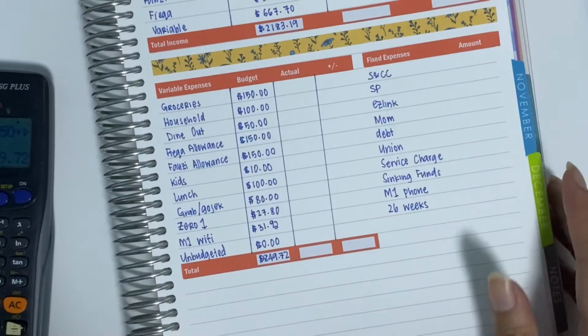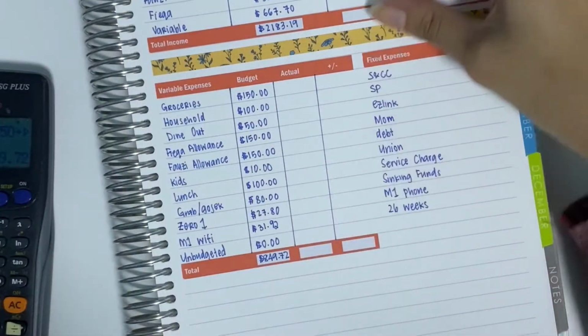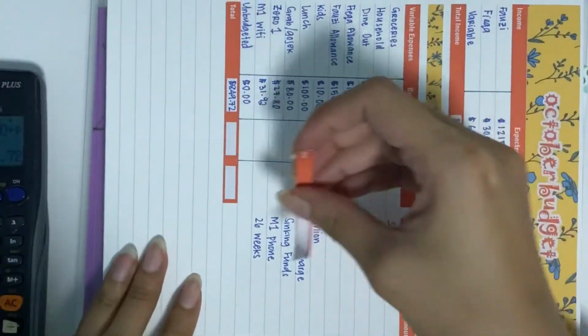And I'm going to put down the total over here.